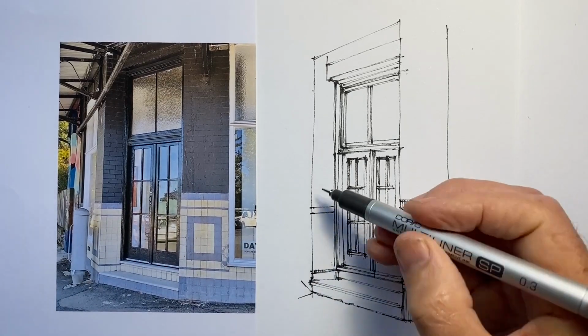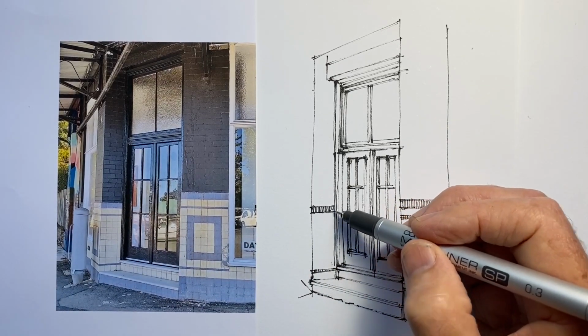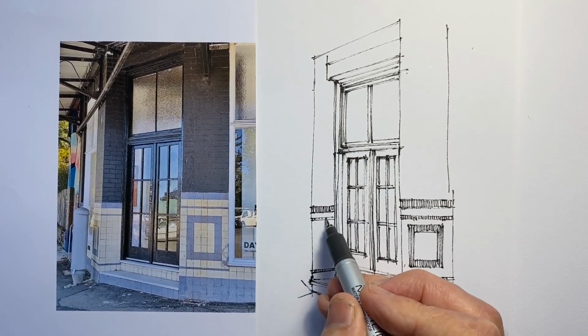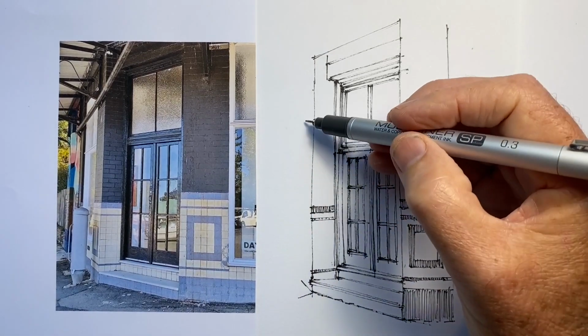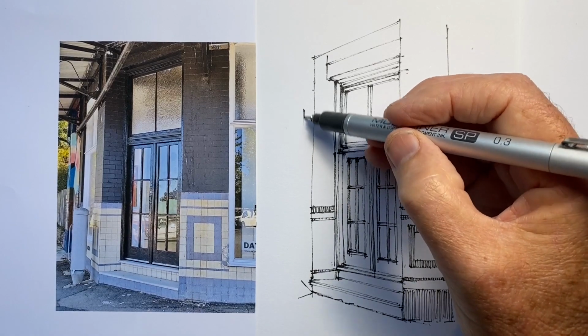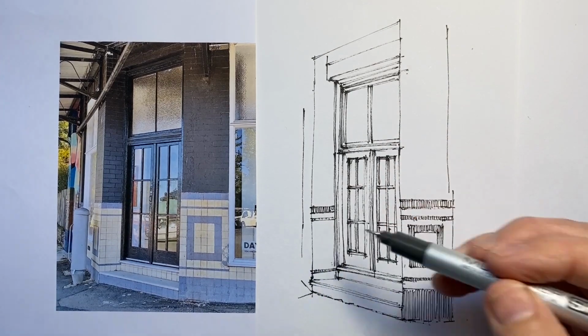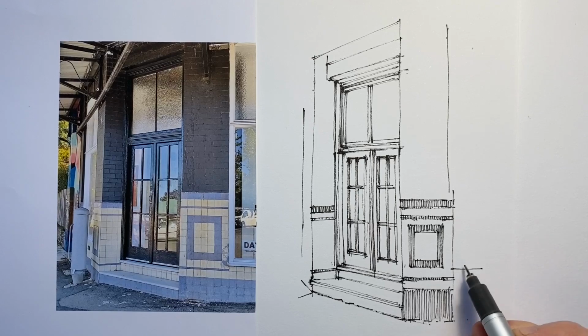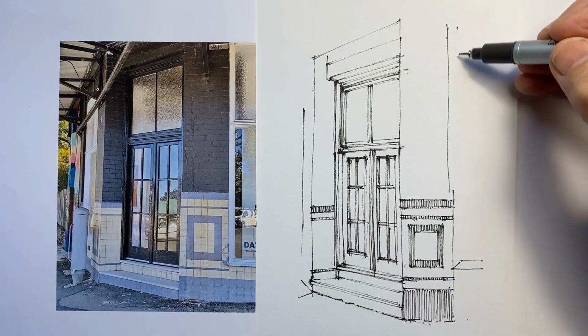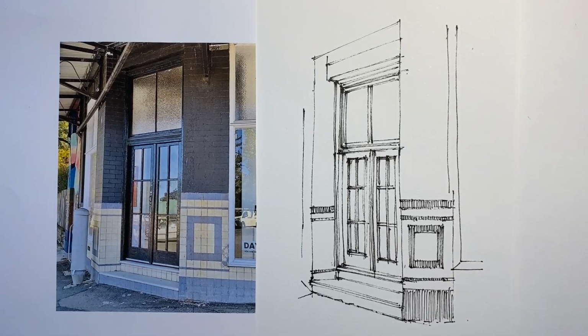And now to do the pattern on the other side of the doorway. This line's important because it does create a sense of the doorway being stepped back from street level, and now I'm just doing the immediate left hand side of the doorway because that will also help define the doorway.